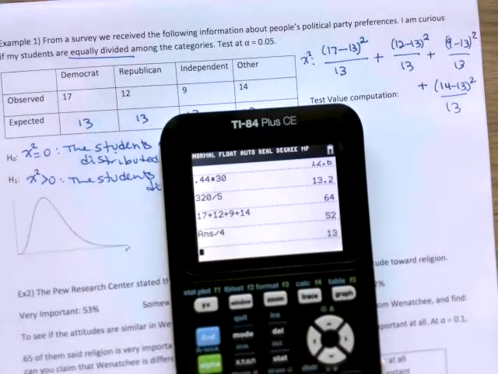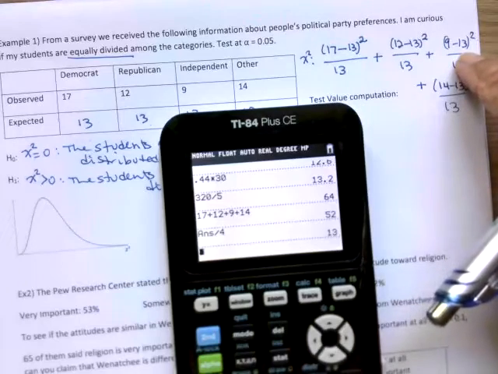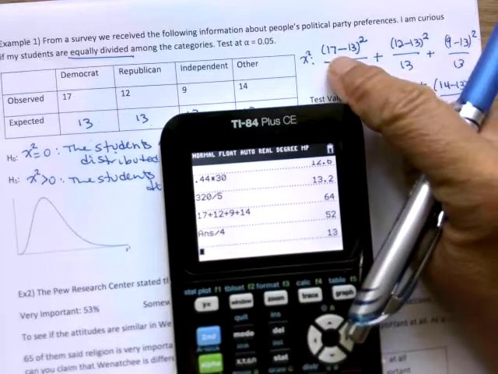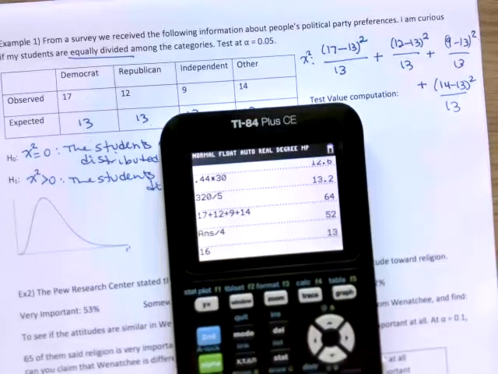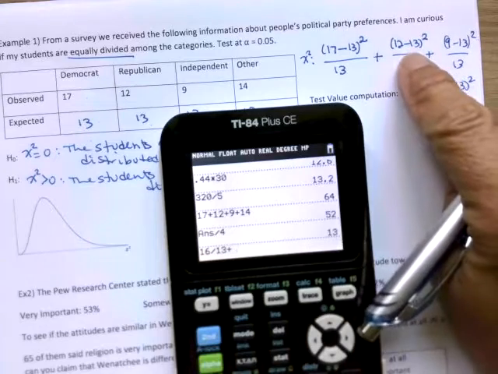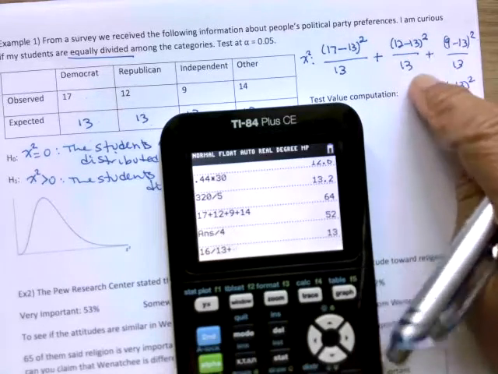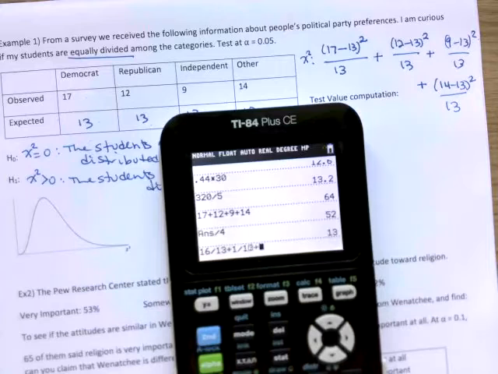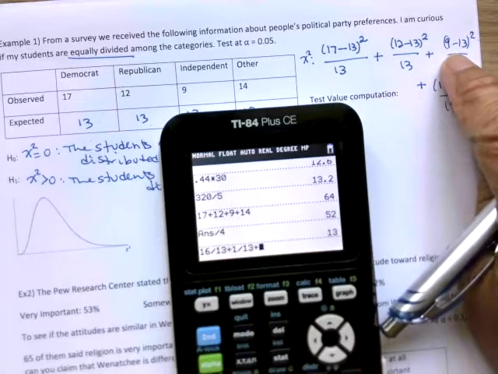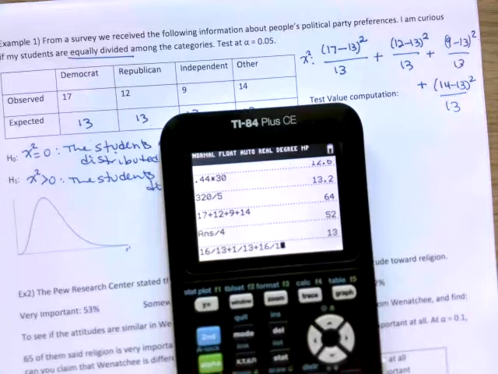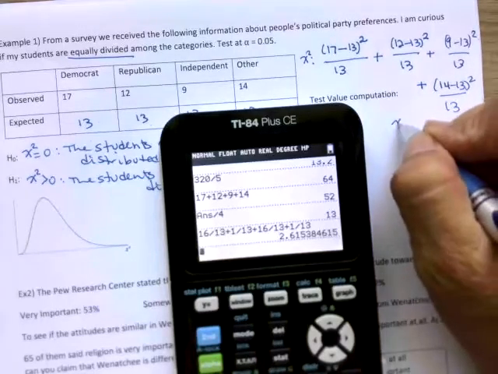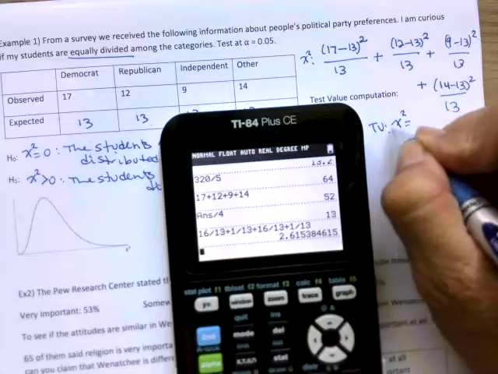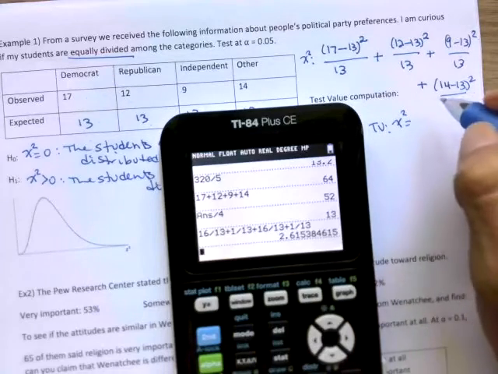Okay, here we go. I'm going to do some of the arithmetic on the top in my head first, just so I don't have a whole bunch of stuff. So 17 minus 13 is 4, squared is 16. So I've got 16 divided by 13 plus negative 1 squared over 13, so 1/13, plus another 16/13 and another 1/13. So my chi-square test value is 2.615.